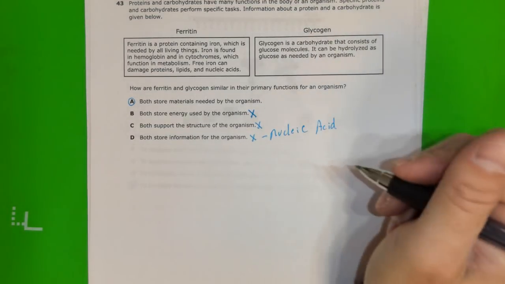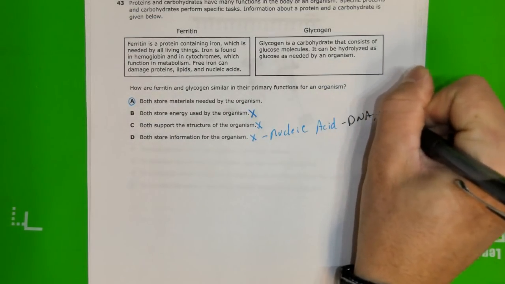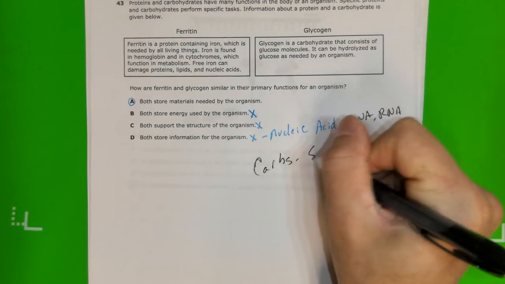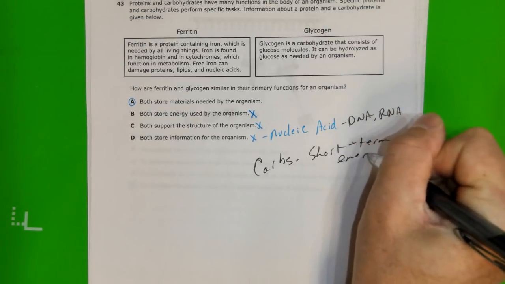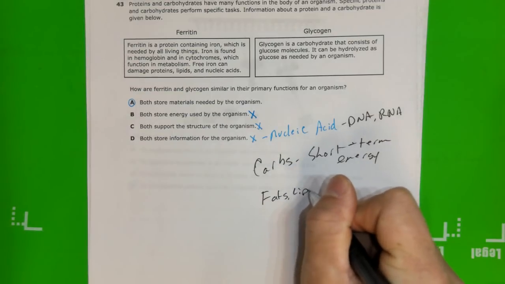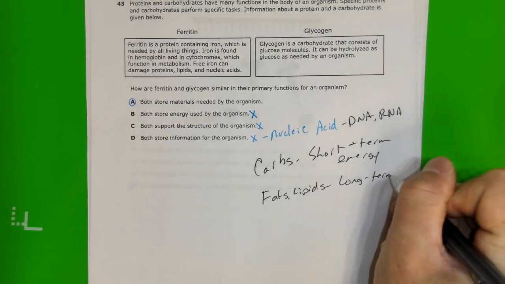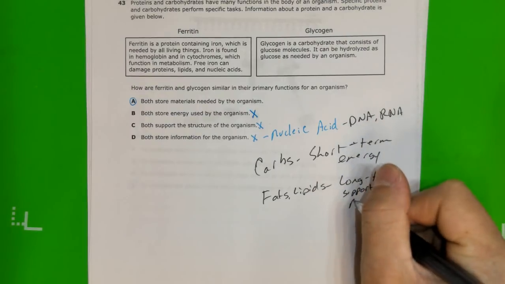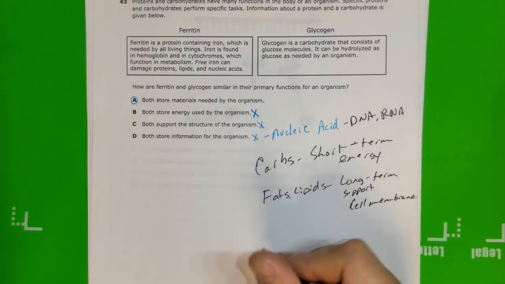So let me finish reviewing this question. We know nucleic acids are like DNA and RNA. We know carbs are our short-term energy storage. We know that fats, or lipids, as a technical name, are long-term energy, and they also help support cell membranes. And then lastly, we've got proteins.